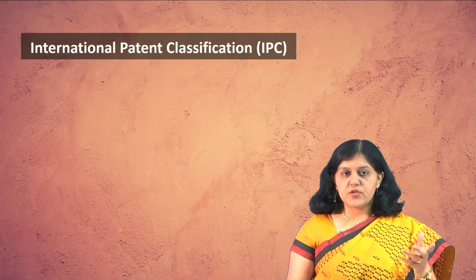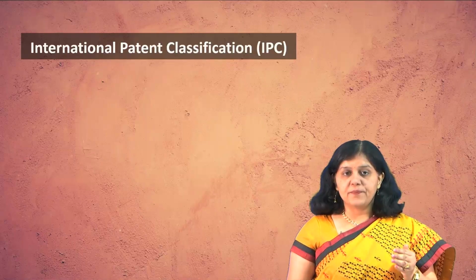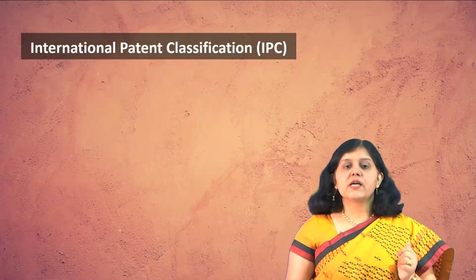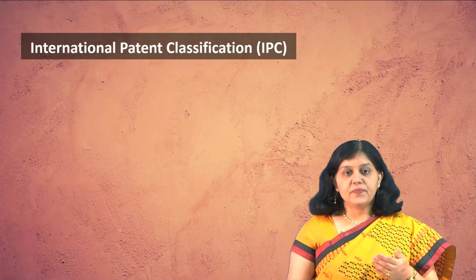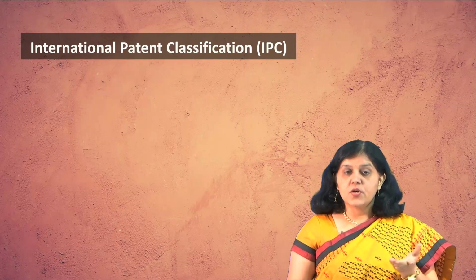So, we know the IUPAC system which is used in chemistry, where the elements are nicely organized. Similarly in IPC, the various technologies which are available are perfectly arranged in a particular hierarchical manner. The system is a universal system thanks to WIPO, the World Intellectual Property Organization. So, let us see now how it works.